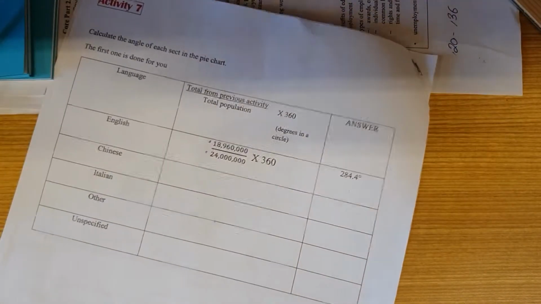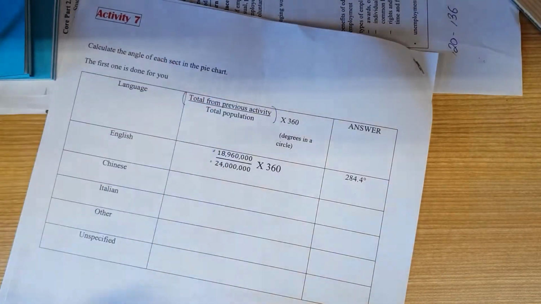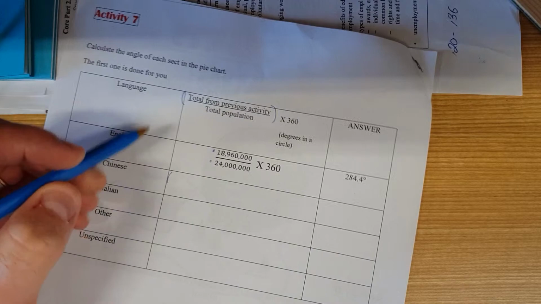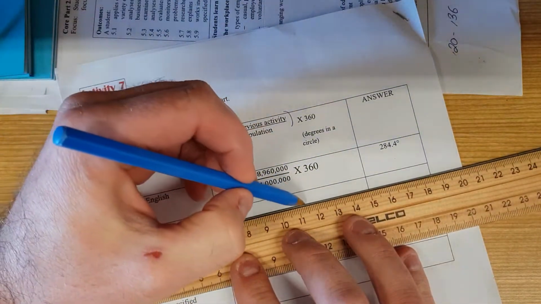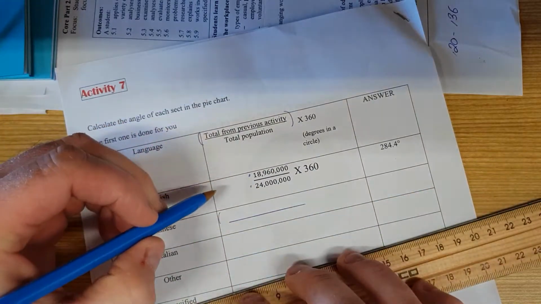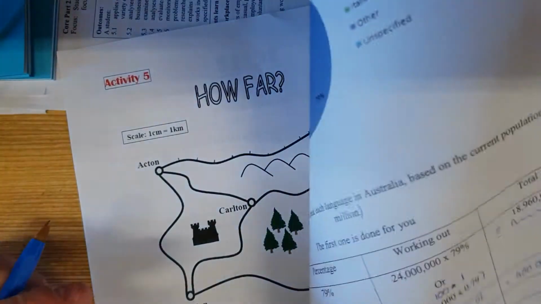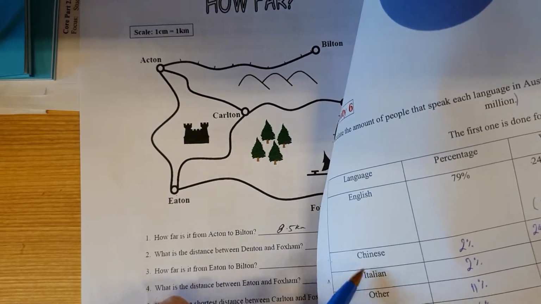So if we wanted to calculate for the Chinese, we would just need to utilize this formula up here, and we'd replicate it down here with the right numbers in. So let's draw that up again. And we know the total Chinese-speaking population in Australia at the moment is right there. It was that 480,000. They were our second group down.